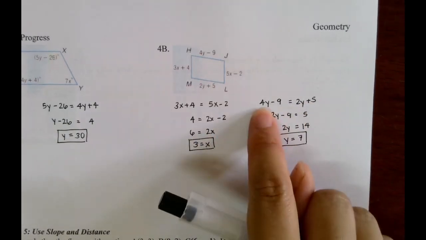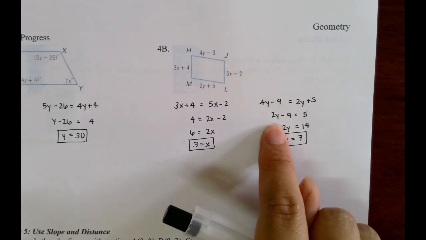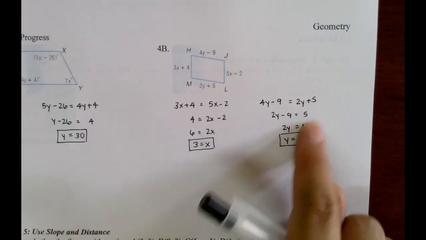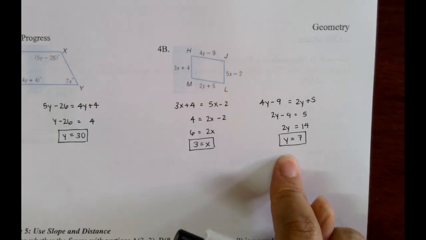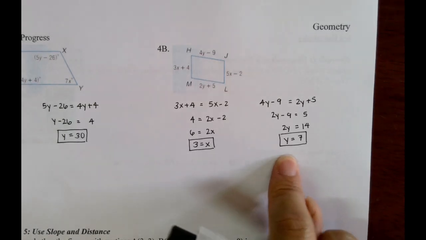Move the y over by subtracting 2y, that gives me 2y here. Add the 9 to the other side, that gives me 14, and divide by 2 on both sides, that gives me y equals 7.